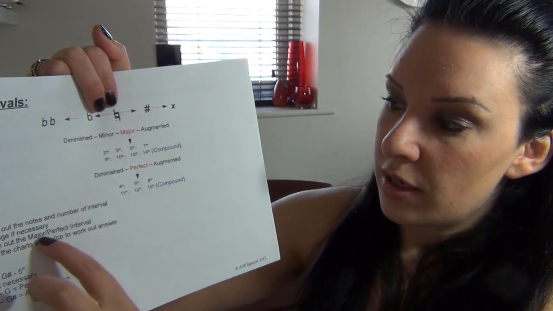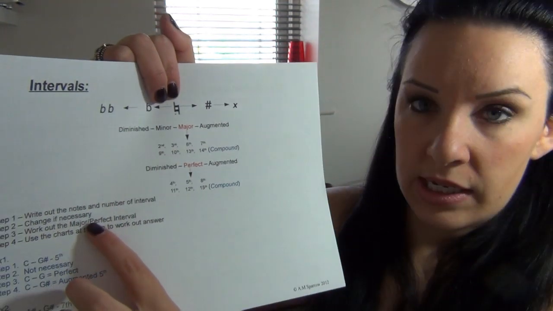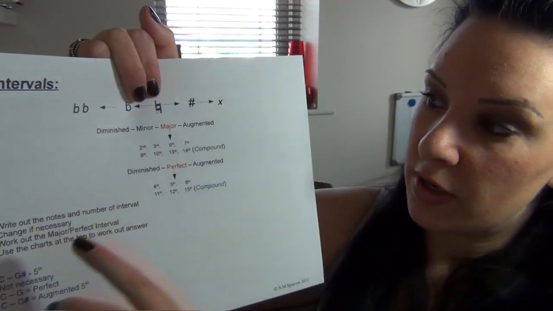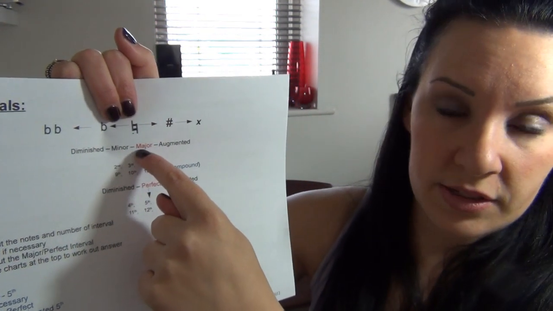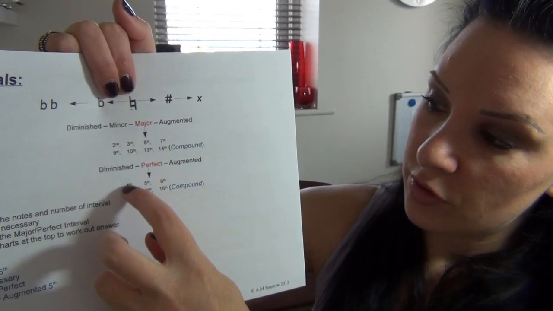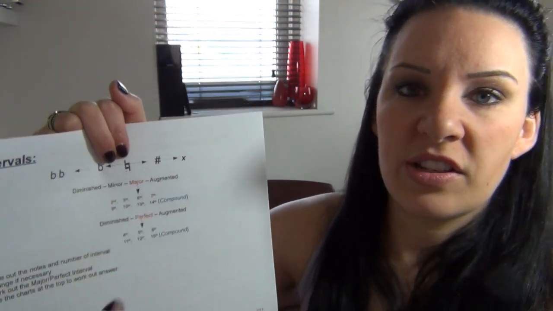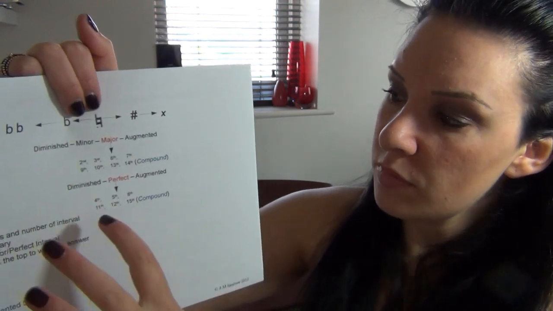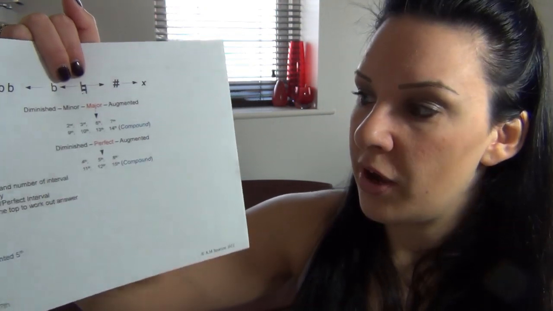So write step 2 and just put a line through it, cross through it, so you know you haven't got to do it. Step 3, work out the major or perfect interval. Because it depends on if you're talking about a 2nd, 3rd, 6th or 7th, that's going to be called major. If you've got a 4th, 5th or 8th, that would be called perfect. It's kind of like perfect and major are more or less the same word, if you want to think of it like that. But the different numbers apply to major and perfect.